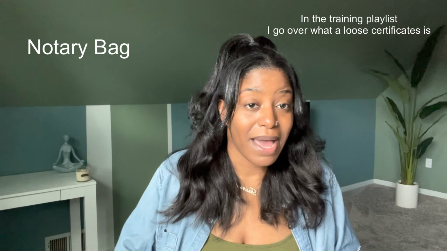You're also going to want to get a notary bag so that you can carry all of your stuff in. You're going to be able to accommodate documents. You want to be able to accommodate any type of extra loose certificates that you might need in your actual bag. So make sure that you get a notary bag.